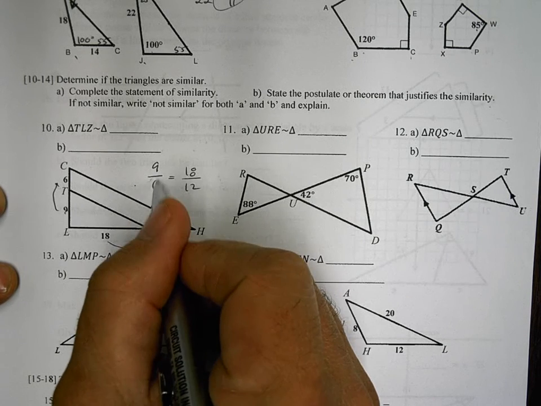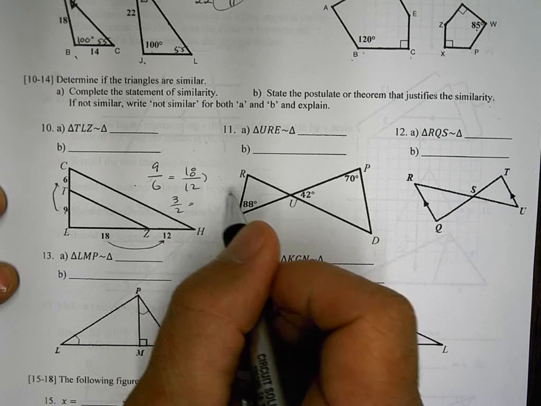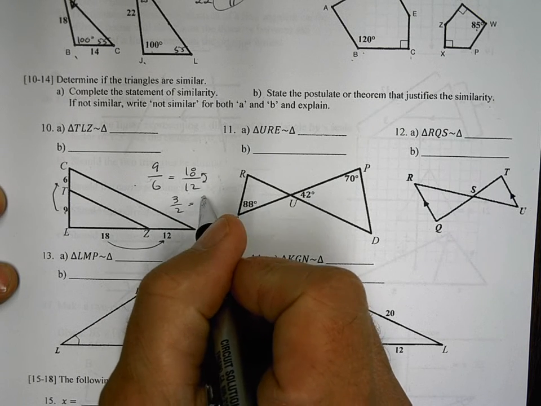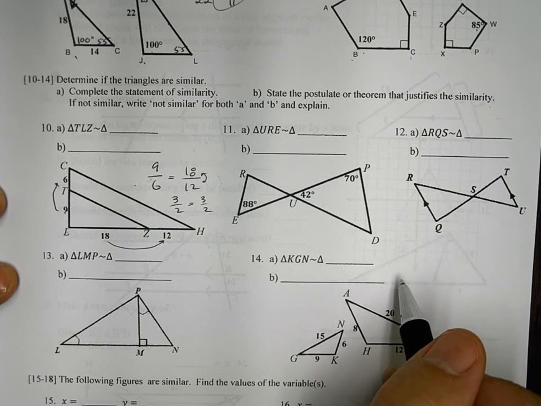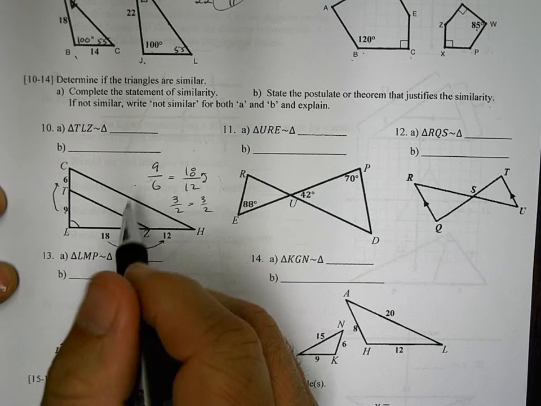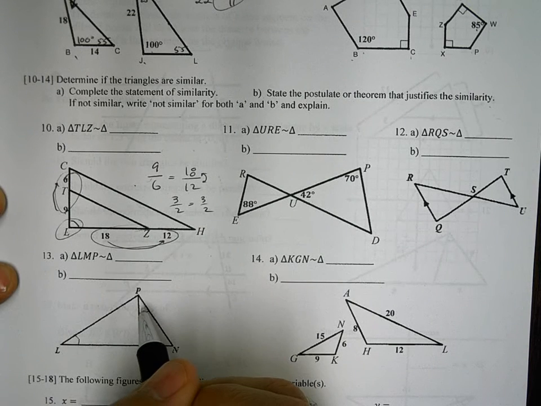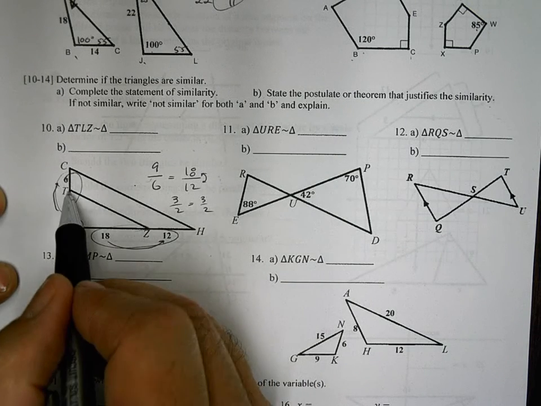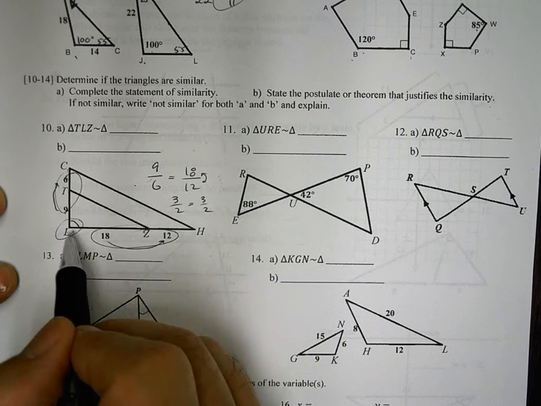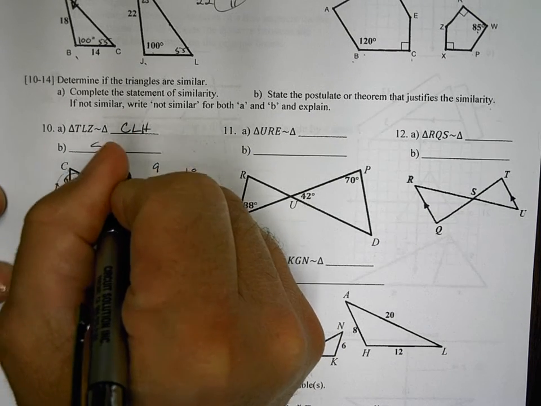When we reduce, 3 goes into both of those to create 3 halves. 6 goes into both of these to create 3 halves. So they are similar. Okay, they share this angle, by the way. So by side, angle, side, we can say these two triangles are similar. So TLZ is similar to CLH by side, angle, side.